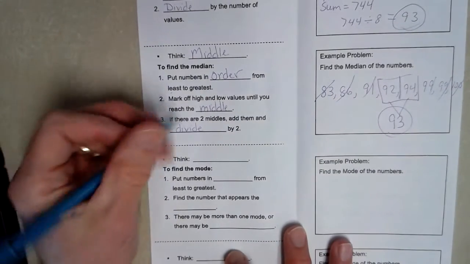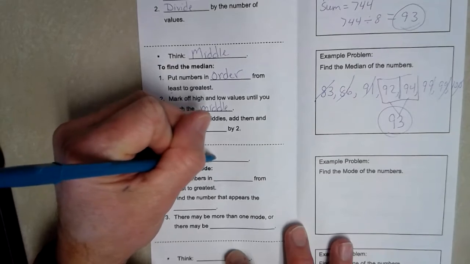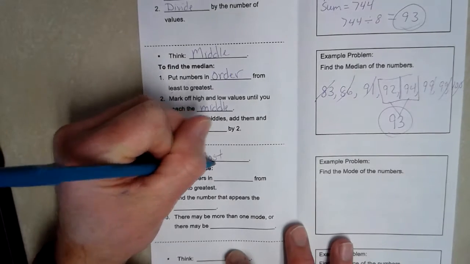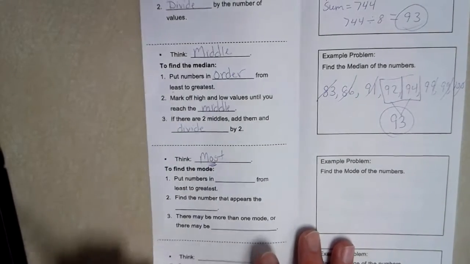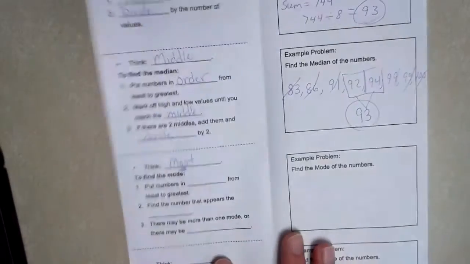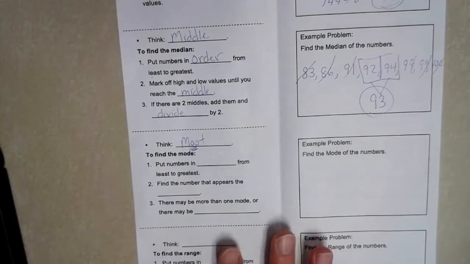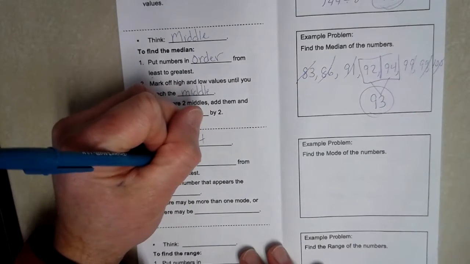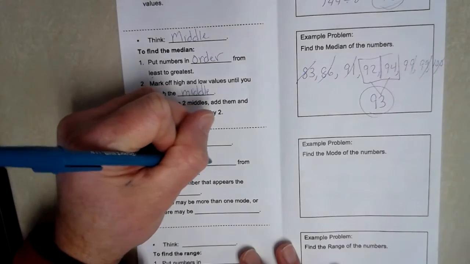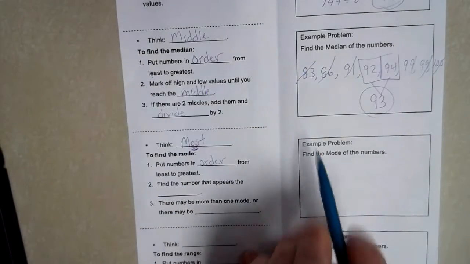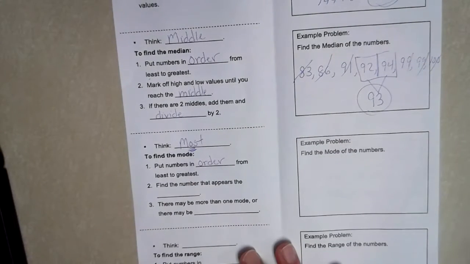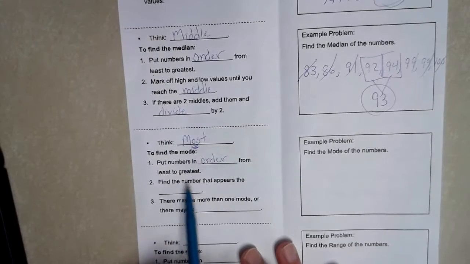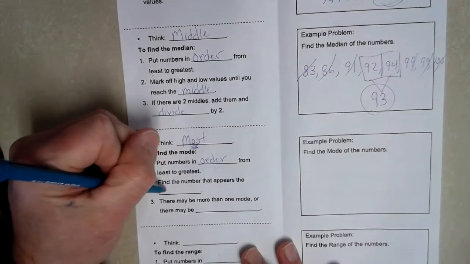Now, the next thing in our Foldable is the mode. Whenever I'm thinking mode, I'm thinking most. I'm going to underline the O because most has an O in it, and so does mode. So in this case, we are putting the numbers in order from least to greatest, which we've already done. And then we are trying to find a number that appears the most.